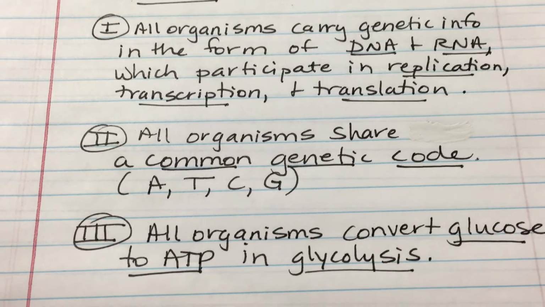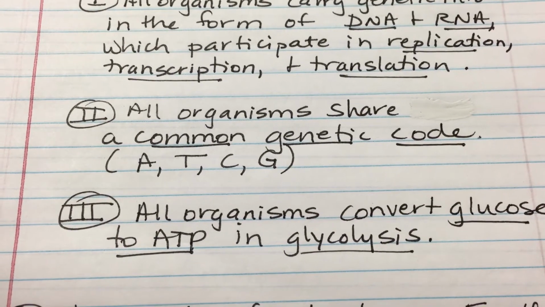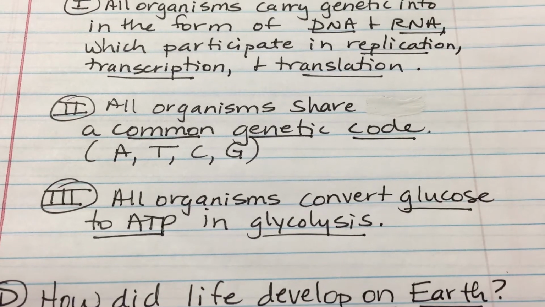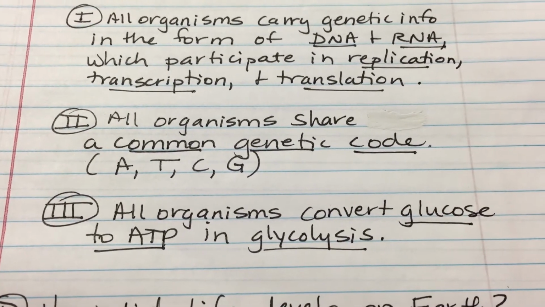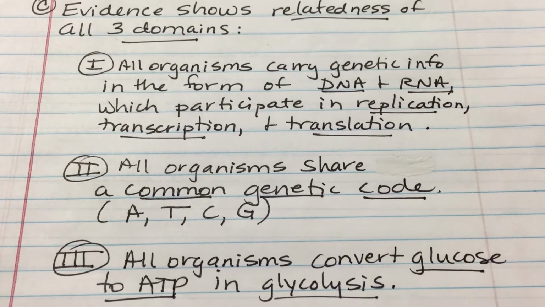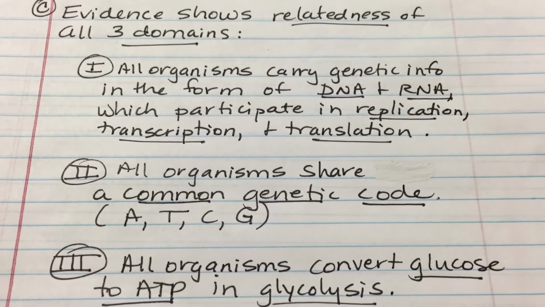All organisms within their DNA share the same genetic code, ATCG, and all organisms convert glucose to ATP in glycolysis. It's a common metabolic process. So again, all organisms in all 3 domains share all of these things, and so that indicates common ancestry for all organisms.